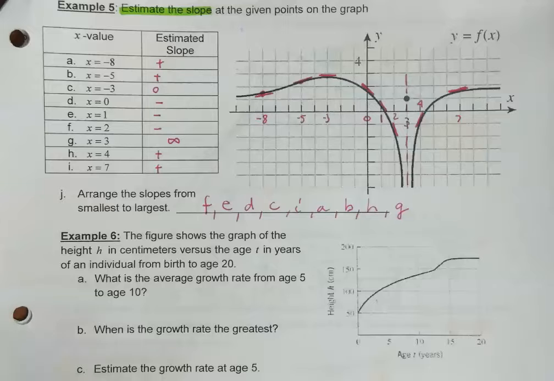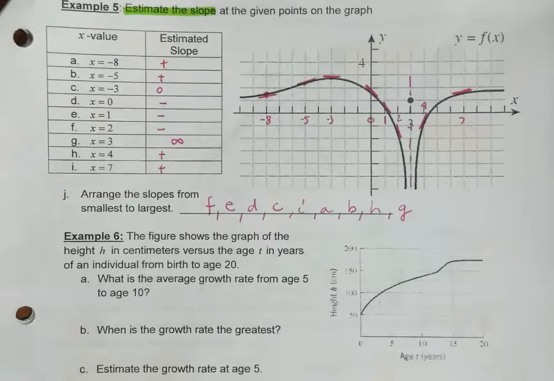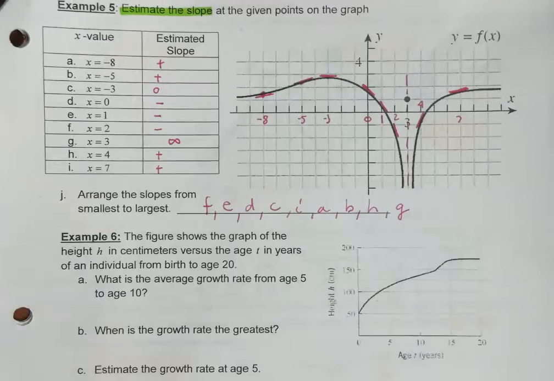Oh, is it positive or negative? Negative infinity. Is it negative infinity? I'm not sure. Okay. Numerically fine. Wait. Should that slope be infinity? Wait a second. Let me just stop it now.